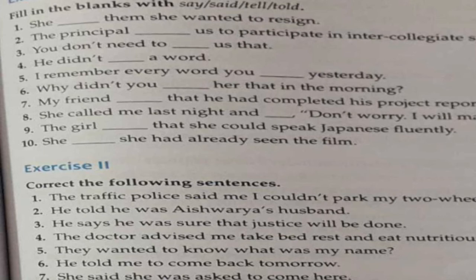The first one is: the traffic police said to me that I couldn't park my two-wheeler there. He said he was Aishwarya's husband. Then the third one: he said that he was sure that justice would be done. Fourth one: the doctor advised me to take bed rest and to eat nutritious food. Then the fifth one: they wanted to know what my name was.